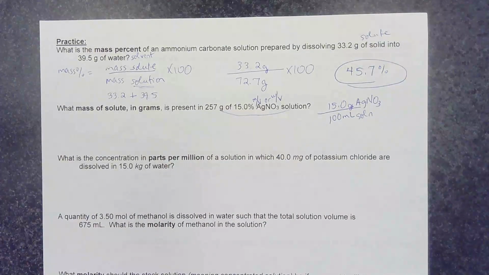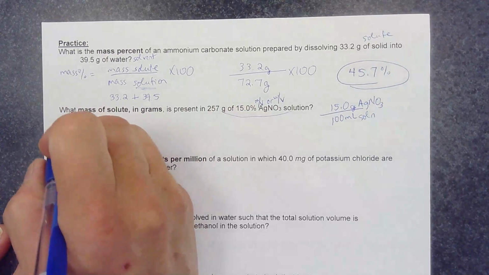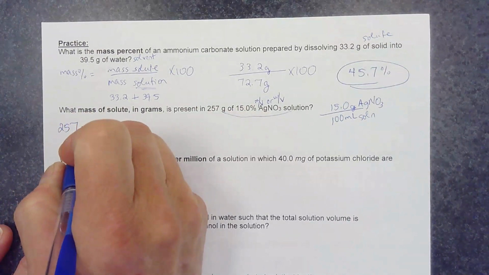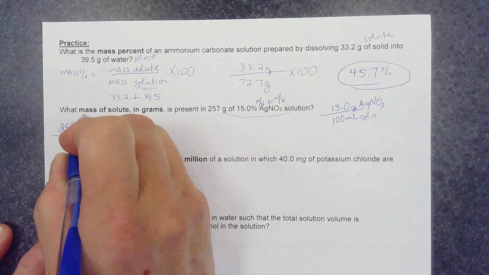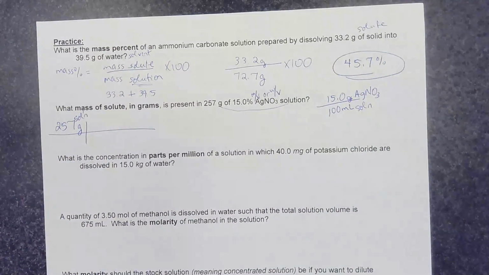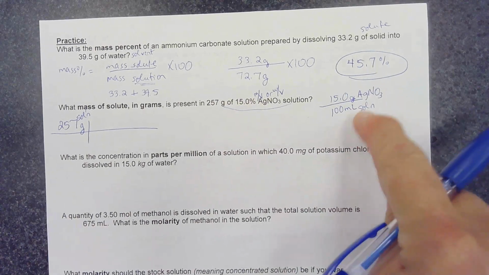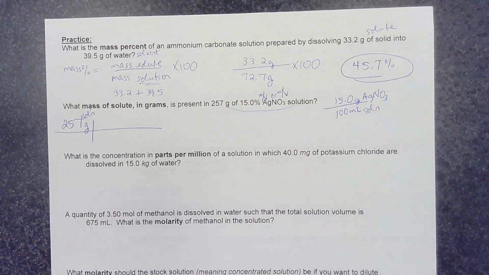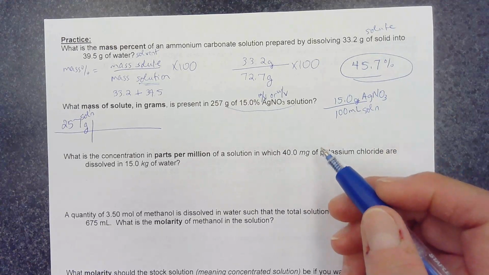So what do we start with? 257 grams of solution, SOLN is solution. I encourage you to write that. What do you do next? What do you put on top?